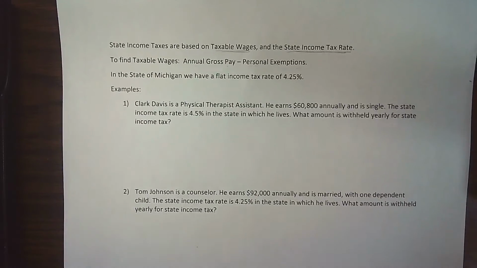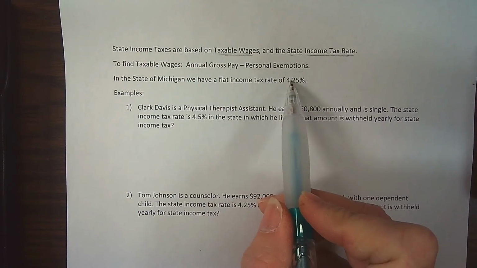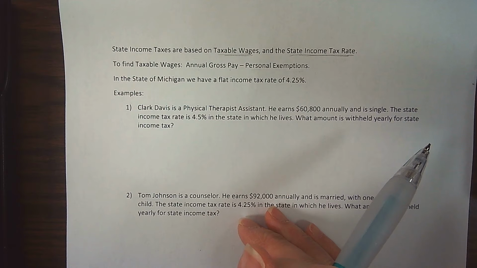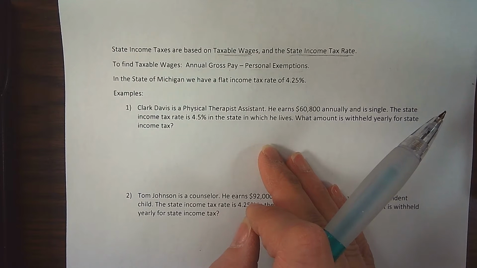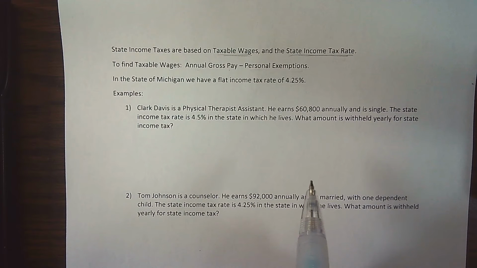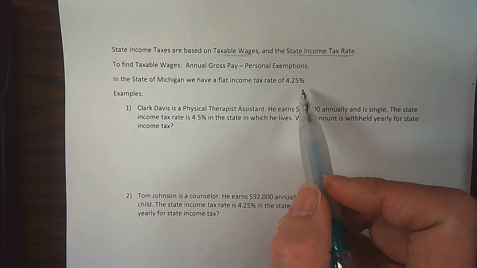In other states, the flat rate that you pay might be a different percentage, so you do want to read carefully in the problems to see what rate is being considered. And I'm not going to do it because, again, of our current situation. We're shy of time, but it is true that in some states they have a graduated tax that they pay.